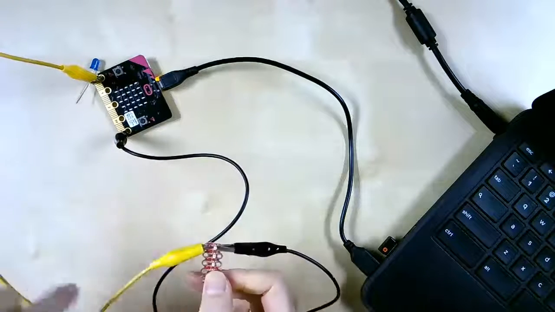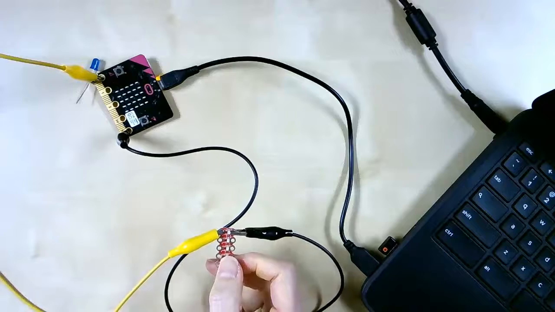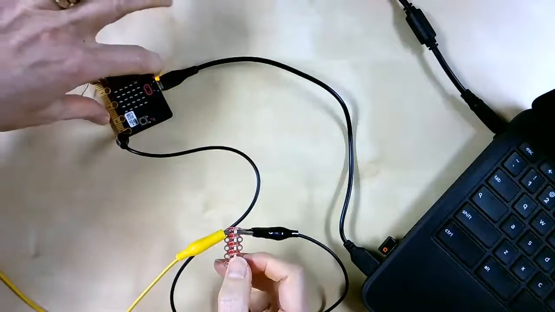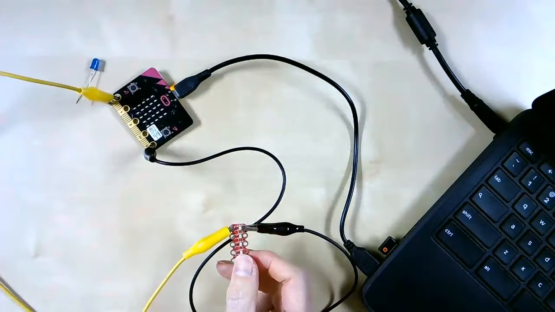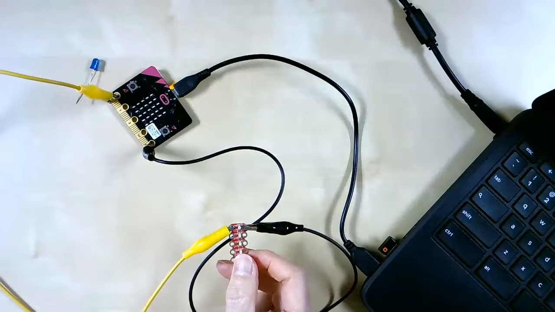Okay, so my code modifications, I did actually 2. So I did a shake. If I shake it, it's going to flash, and it's going to flash 0.5 second on, 0.5 second off. So that's what you're seeing there.